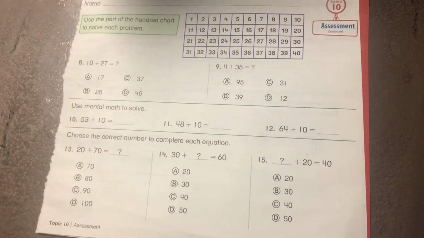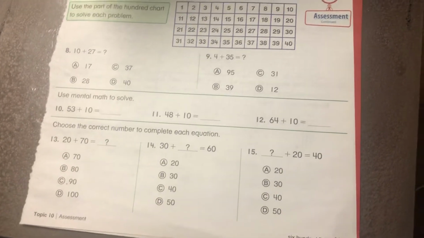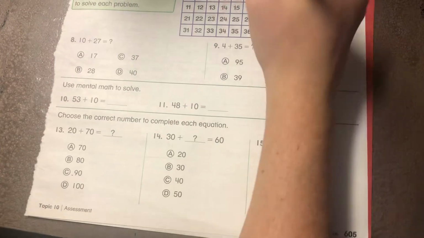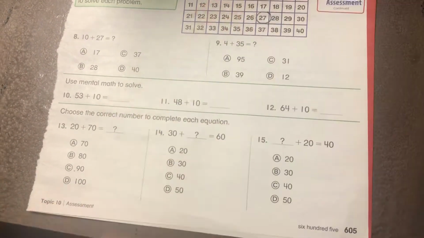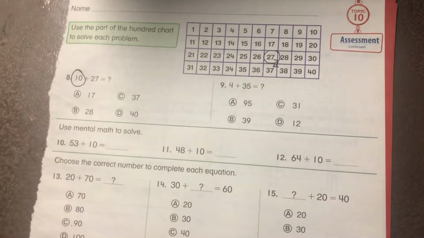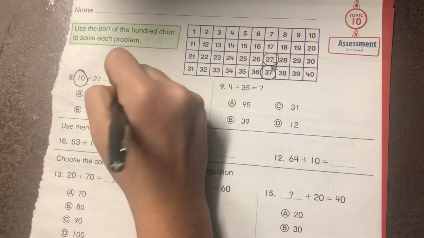Number 8. Use part of the hundredths chart to solve each problem. 10 plus 27. Well, let's take a look at 27. We know when we count by tens, we go down the hundredths chart. 10 plus 27 equals 37, so I'm going to circle that one.